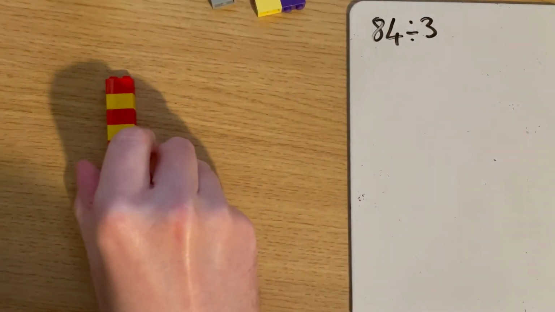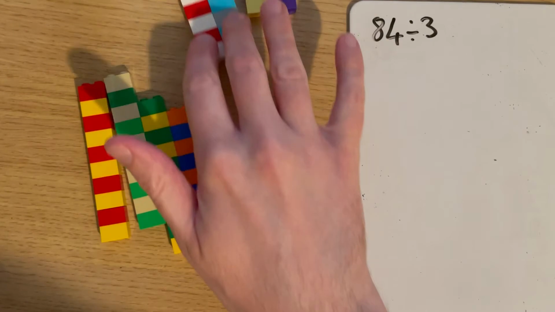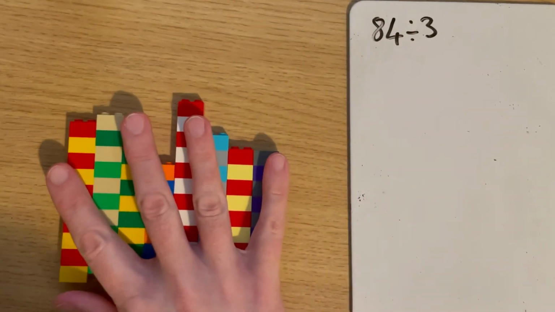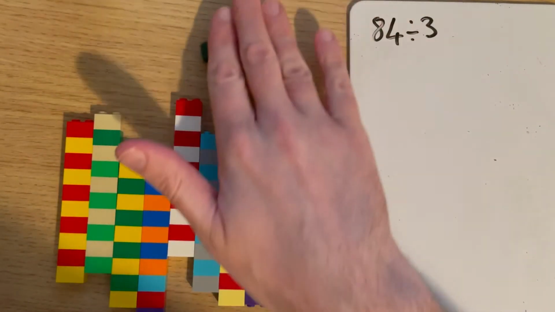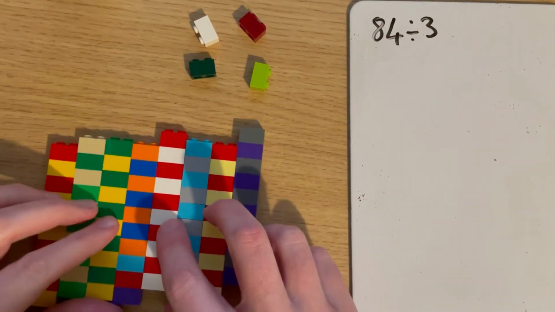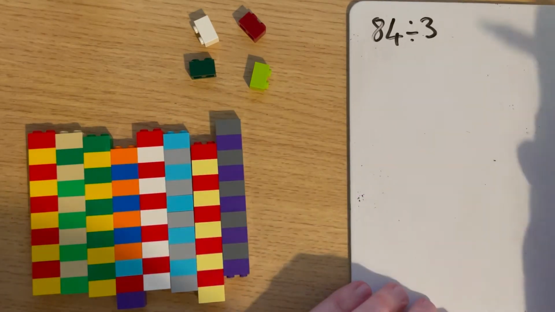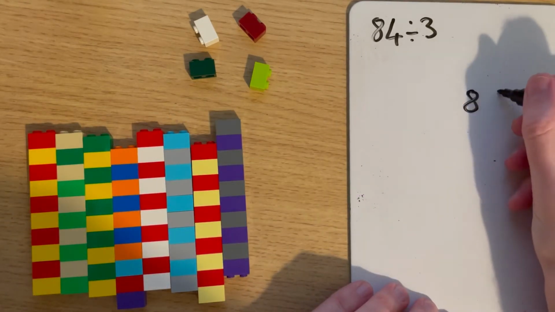Right, slight jump because my phone crashed again. Right, 10, 20, 30, 40, 50, 60, 70, 80, 1, 2, 3, 4. 84.